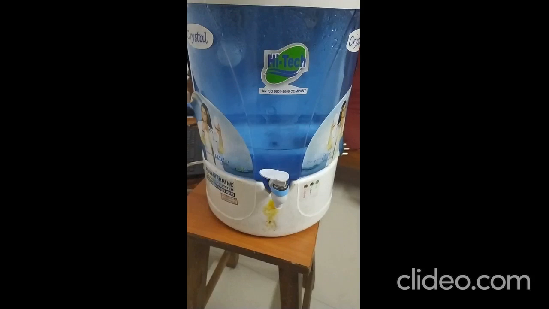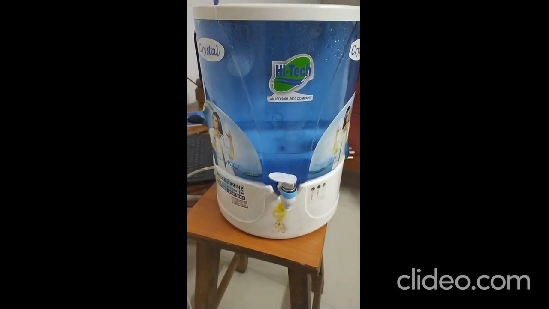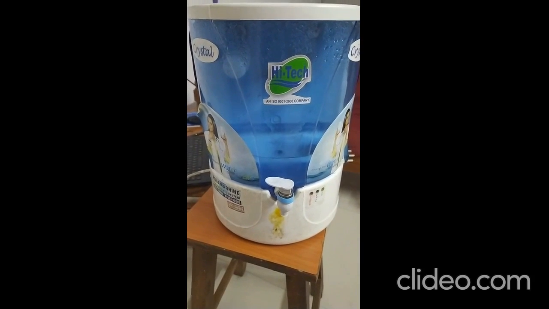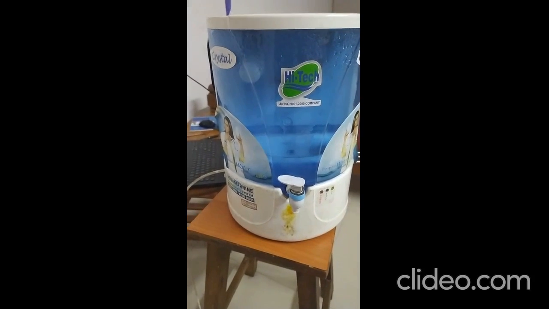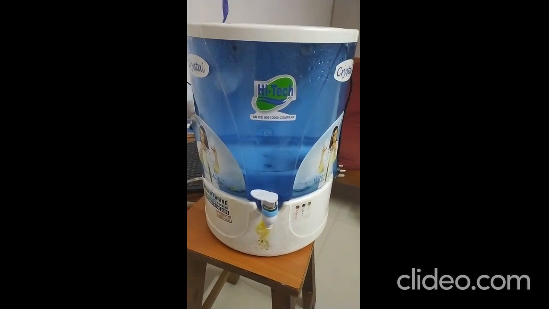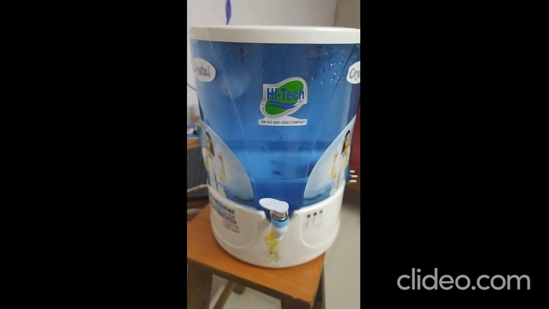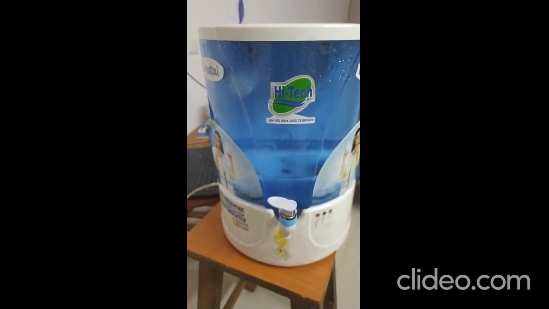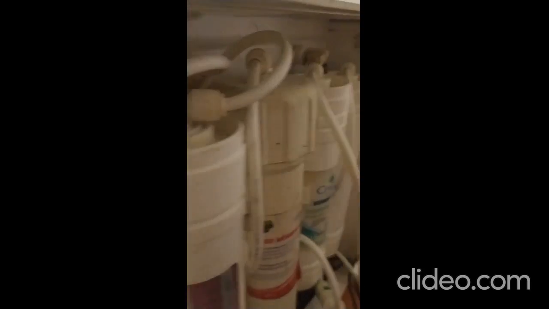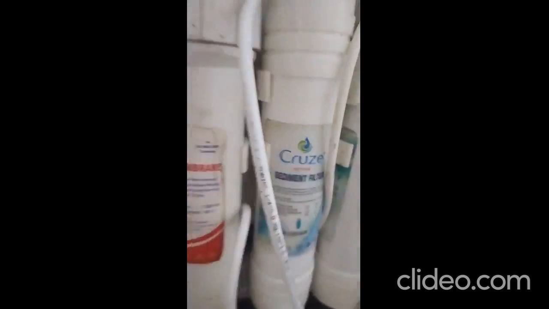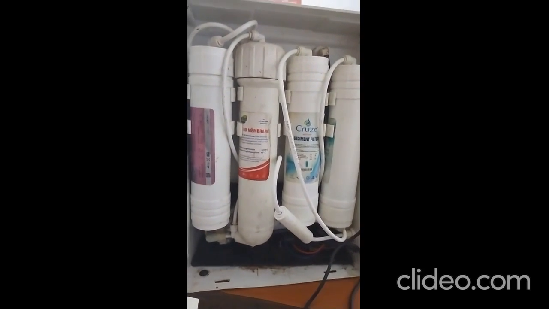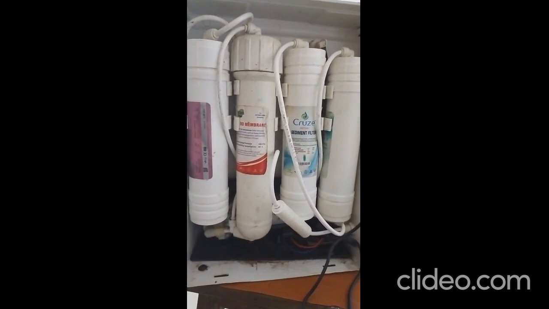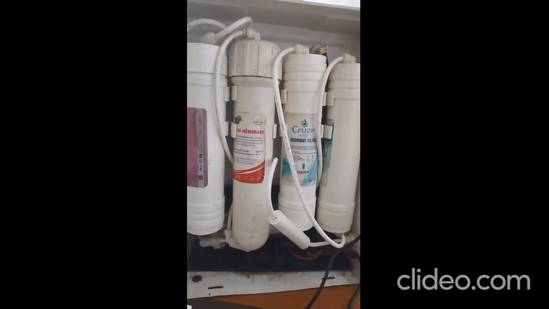It's a simple thing. Dear students, today we are going to see the RO unit which is available at everybody's house, especially in the kitchen, for the purification of water. So we are going to see the inner part of the RO unit, how it functions and how fresh water is formed. This is the inner view of the RO unit where we have 4 chambers of filtration. Okay, this is my own unit. I have dismantled it only to show you for better learning.